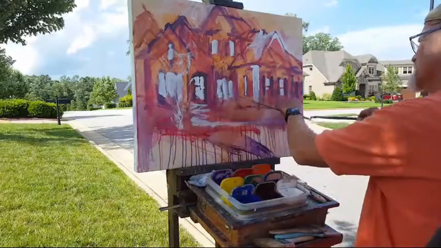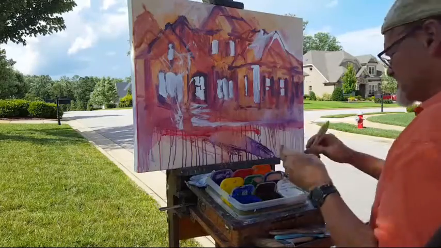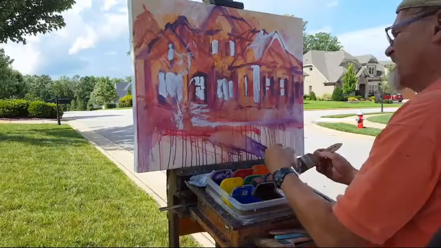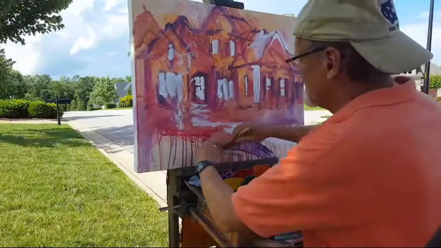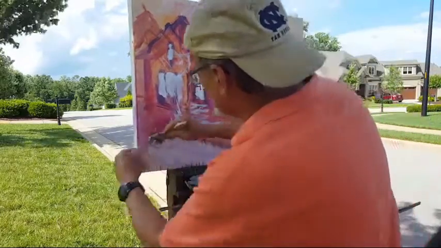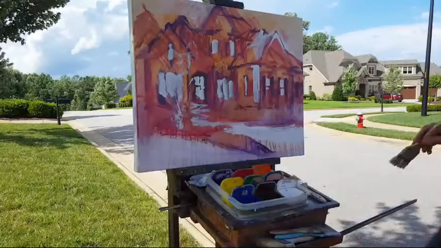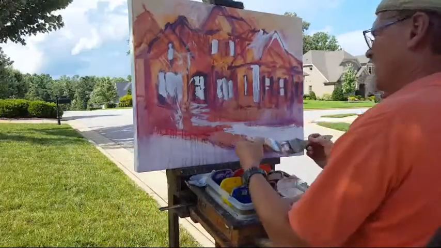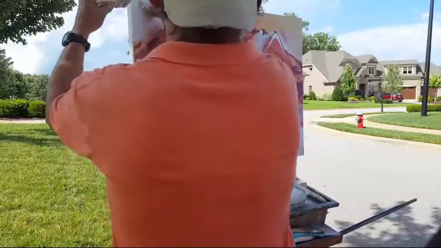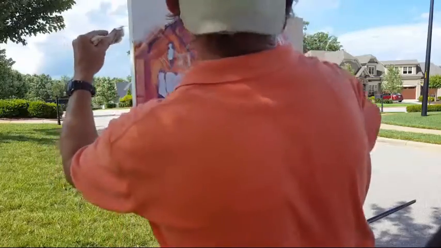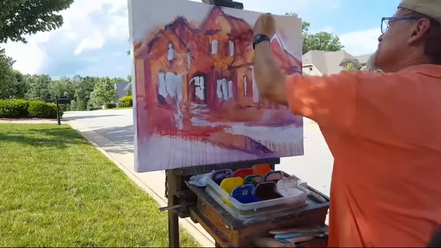Sidewalk going this way. Is that a good composition? Hang on just a second, let me look at it again. Oh, there are some trees back there, so we'll have to hint at trees.